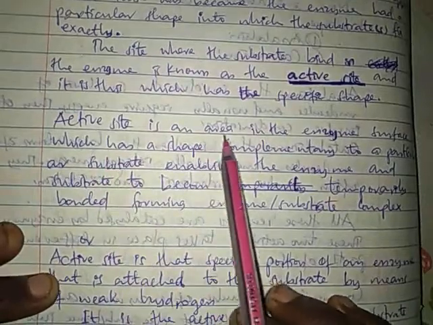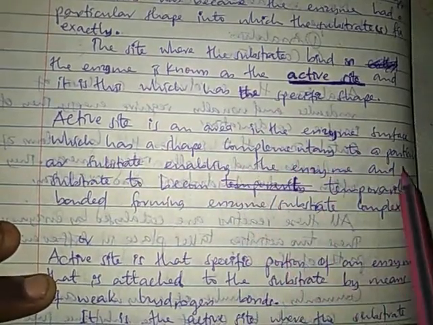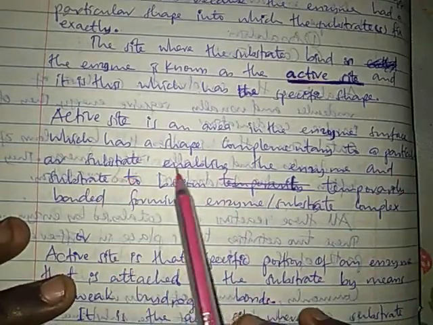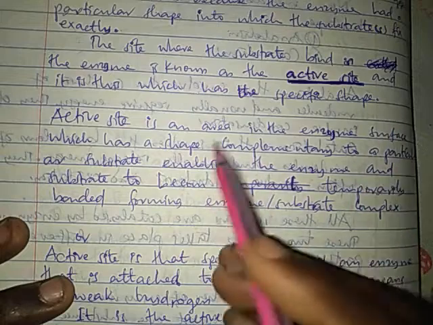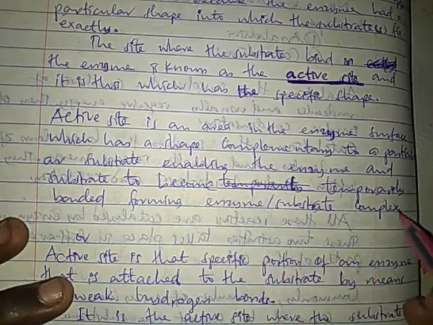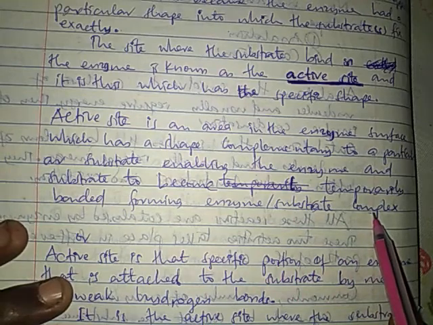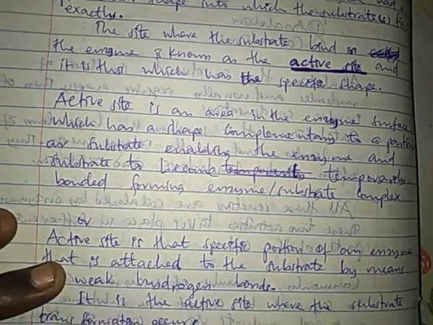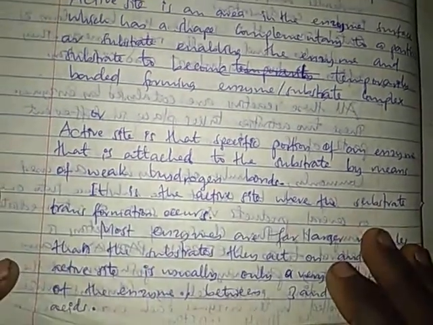So the active site is an area in the enzyme surface which has a shape complementary to a particular substrate, enabling the enzyme and substrate to become temporarily bonded, forming an enzyme substrate complex. Kwa hiyo enzyme na substrate zinabanana kwa muda mfupi kutengeneza enzyme substrate complex.